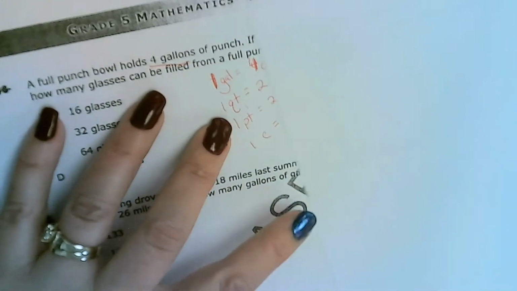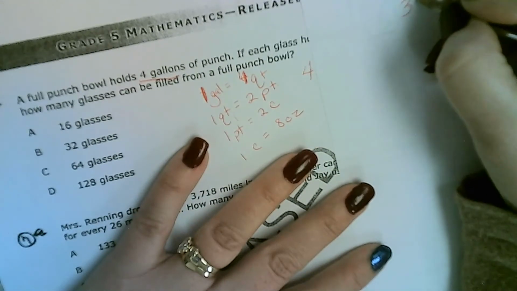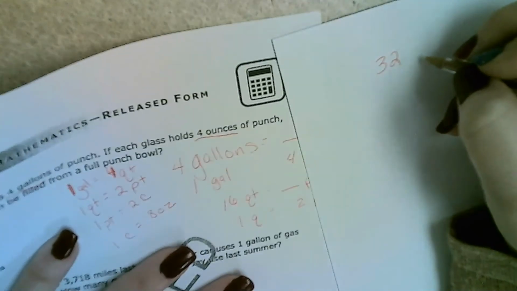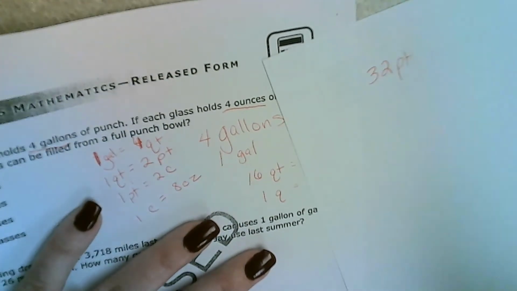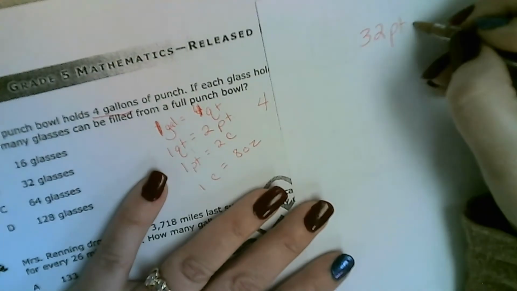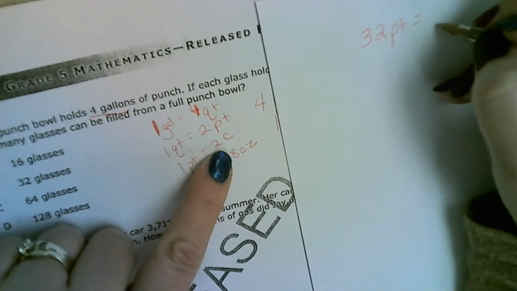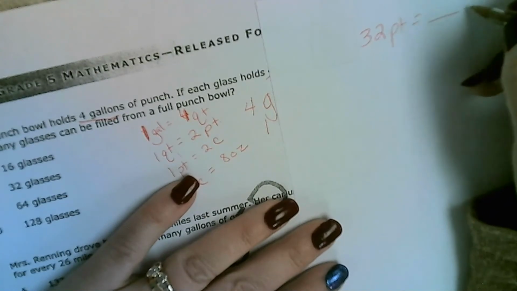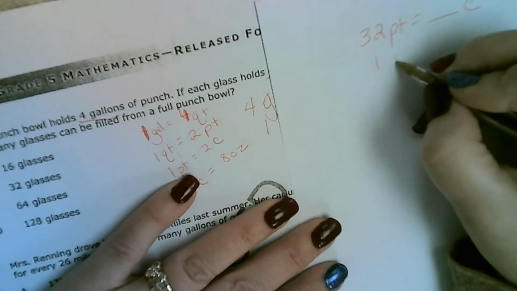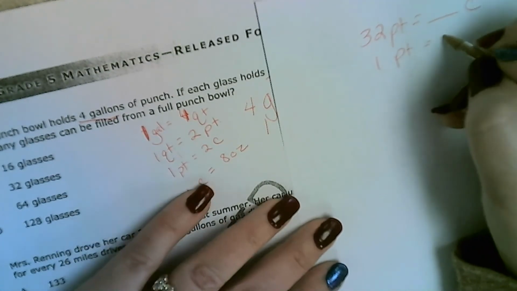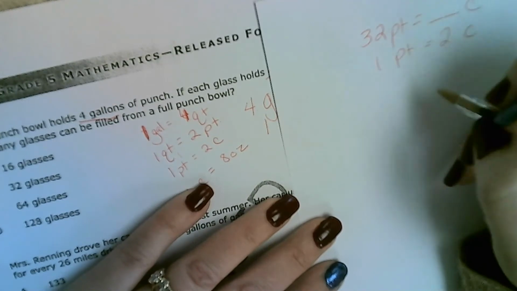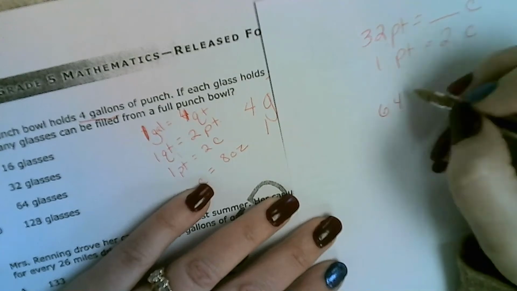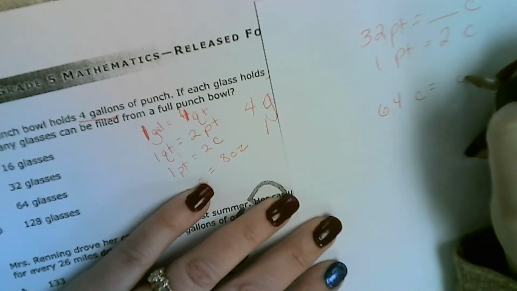Let's get another sheet of paper. Okay, so now I have 32 pints equals, and now I'm going to cups. See, I'm just going down. I went to quarts, pints, and now I'm going to cups. Blank cups. 1 pint equals 2 cups. 2 times 32 is 64 cups. And now I need to know how many ounces that is.